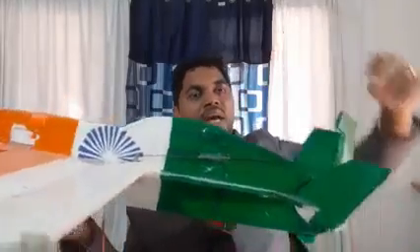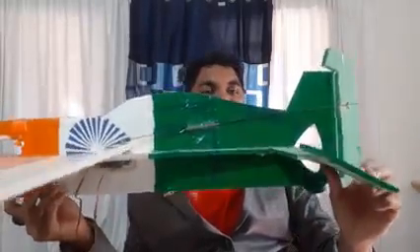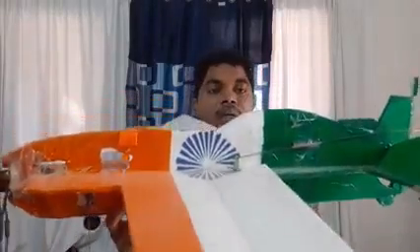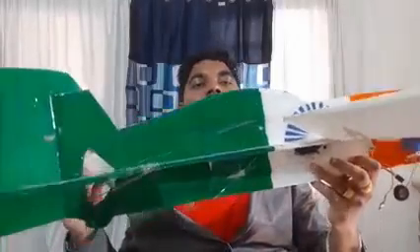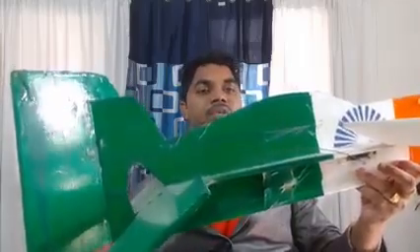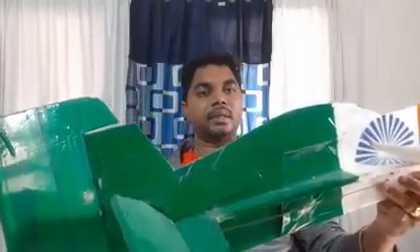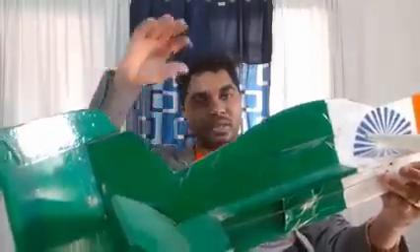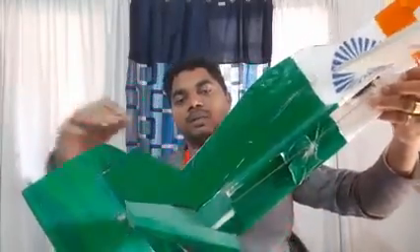So I will make use of these propellers. Using these servo motors, see, here we have servo motors. I am controlling this, can you see, there is a servo motor here. Using this servo motor, I will place this elevator in this position.